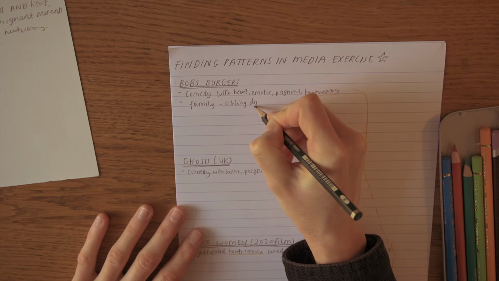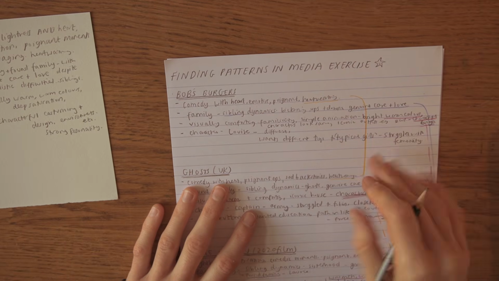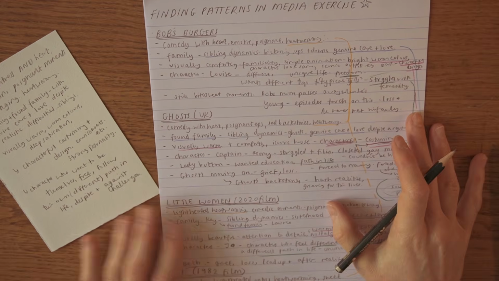My name's Sam and I'm an artist and comic maker from the northwest of England, and in this video I wanted to share with you a little exercise that I really like to do, where I work through a number of pieces of media that I really like in order to find some really interesting patterns and connections between them that may not be obvious on the surface.